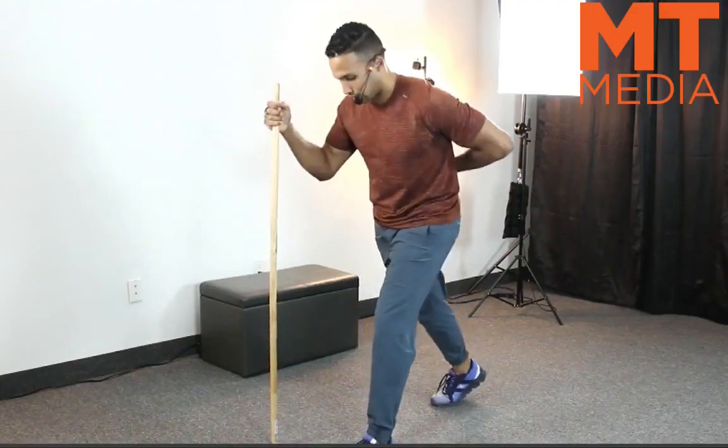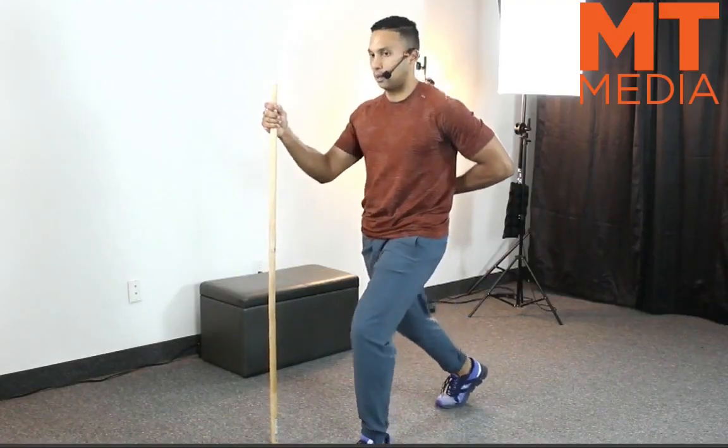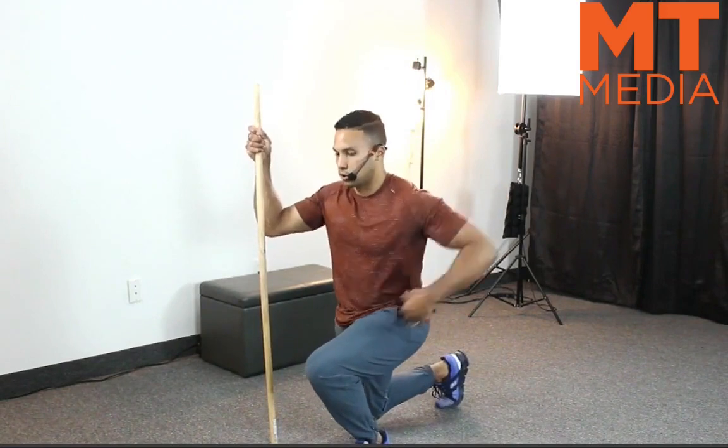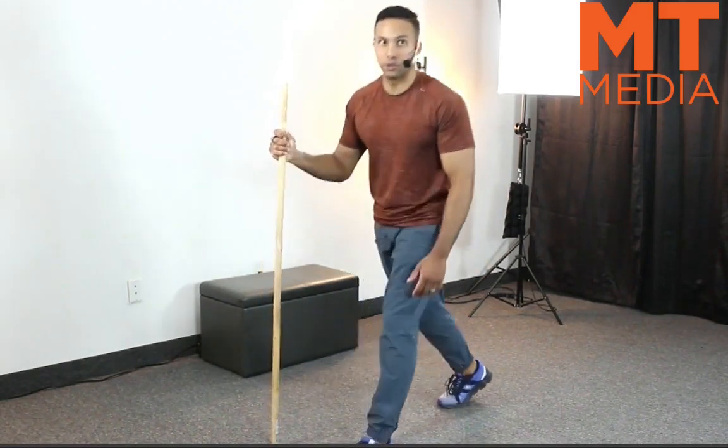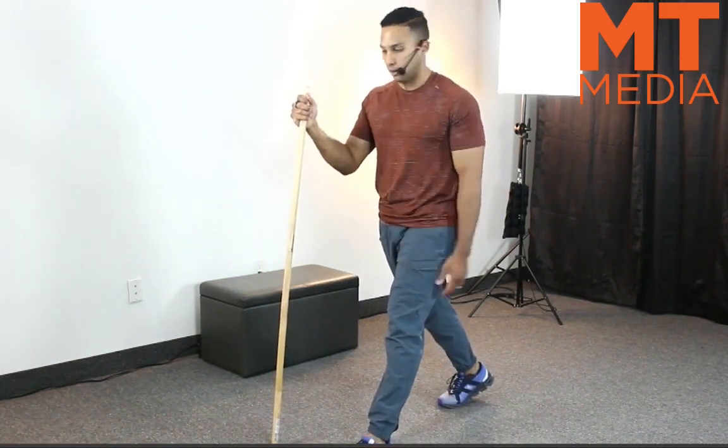So you want to try to find sort of the healthy medium. When you come down into your lunging position, you have a neutral spine and your heel is able to stay on the ground. Perfectly fine for your knees to go over your toes. In fact, I encourage it for good knee health.